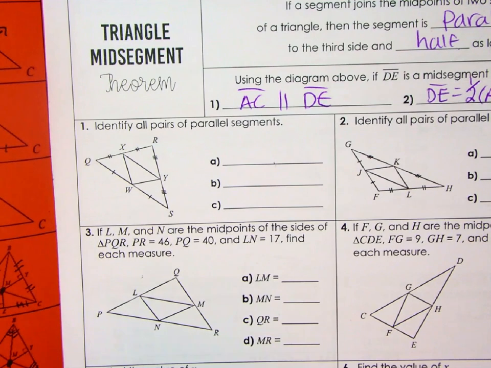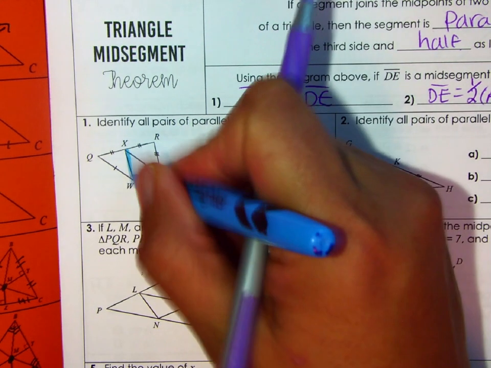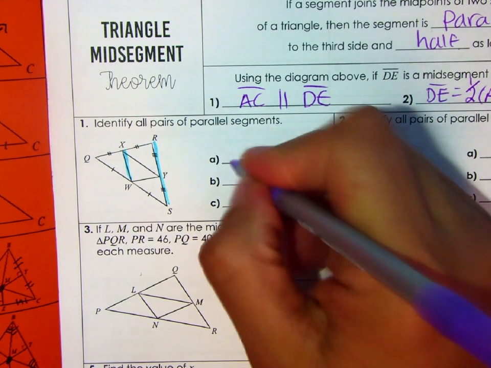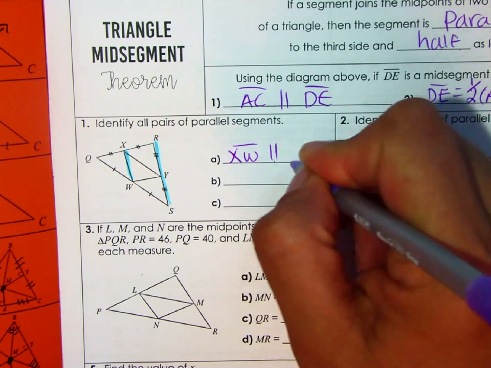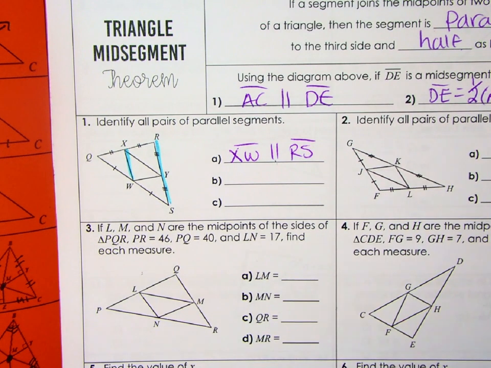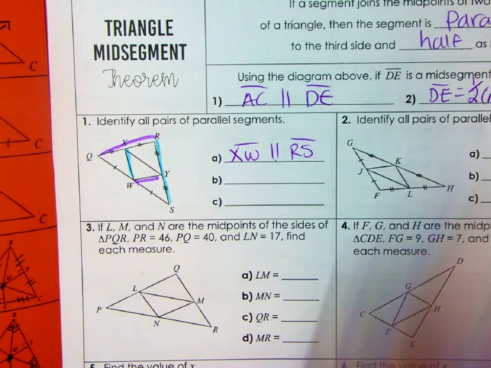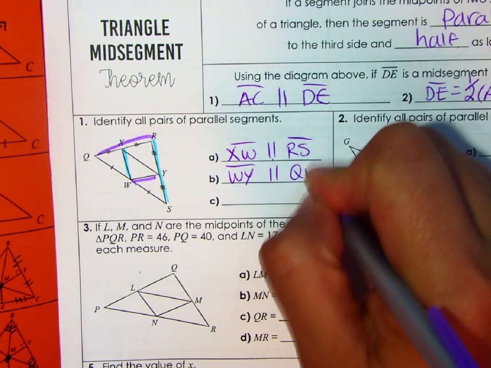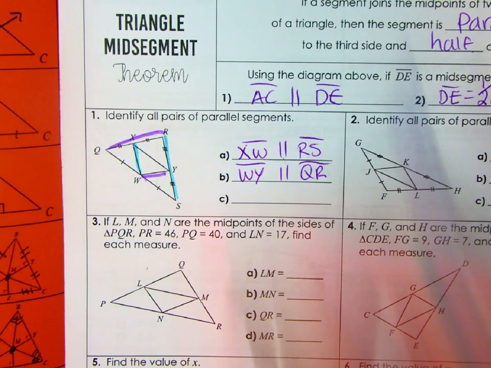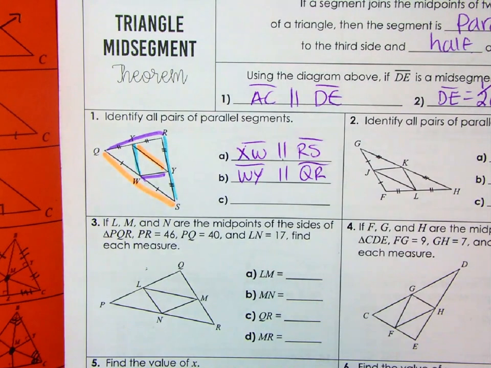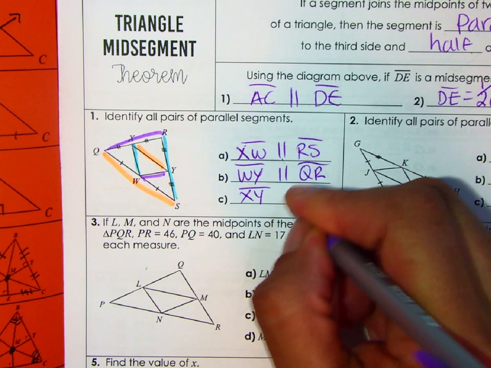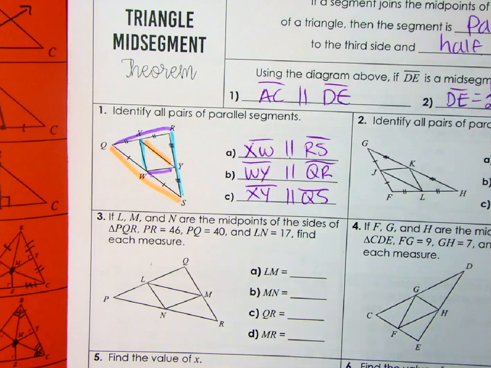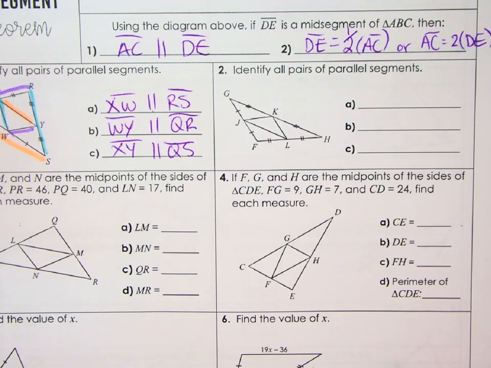So number one, identify all pairs of parallel segments. So this is just you looking at a midsegment and saying, oh, this is parallel to that. So I'm just going to say XW is parallel to RX. And then also seeing this other side and saying, oh, that's parallel to that. So WY is parallel to QR. And then the other one will be this side being parallel to that. So then XY is parallel to QX. So that's just recognizing your parallel lines. Number two practices that, so try that on your own.